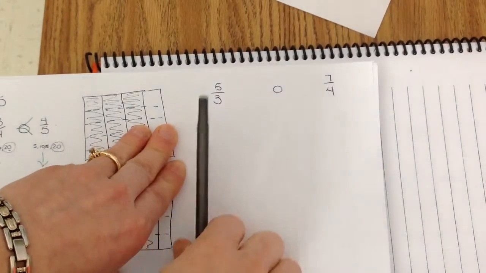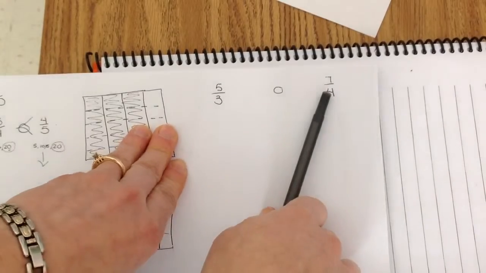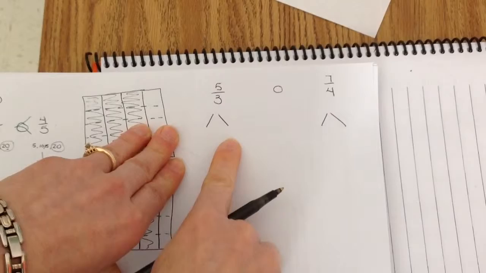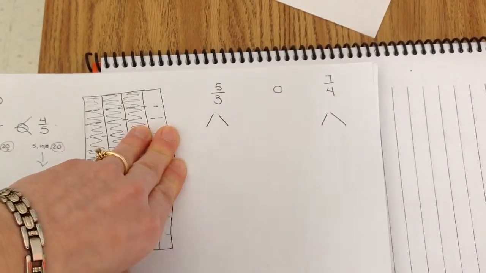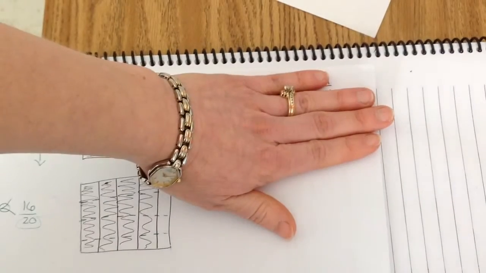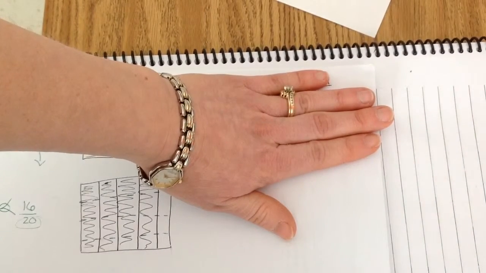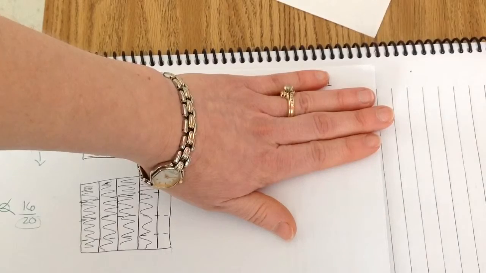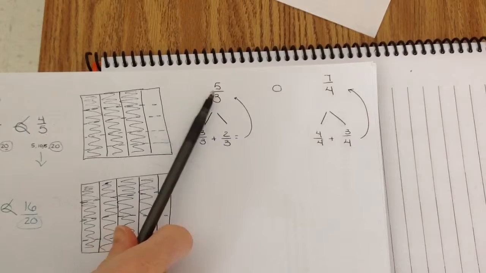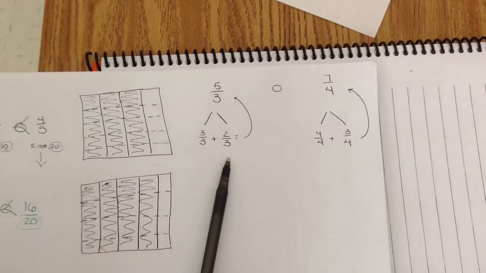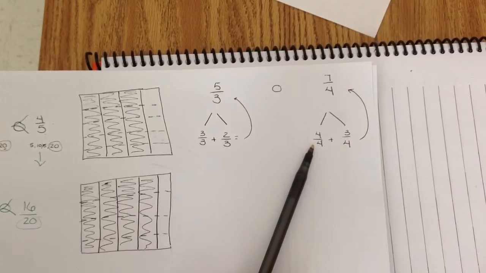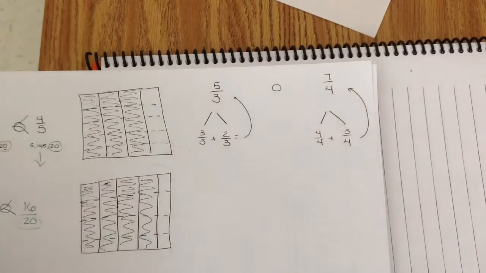We're going to go ahead and compare 5/3 and 7/4 using our number bond to break them down into the whole and the part that's left. Go ahead and pause while you do that. If you did that, you should have come up with 2 fractions. And you should be able to add those together to equal what your whole was. Let's take a look. 5/3 broke down into 3/3 plus 2/3. That equals 5/3. 7/4 is 4/4, that's your whole, plus 3/4 is 7/4.